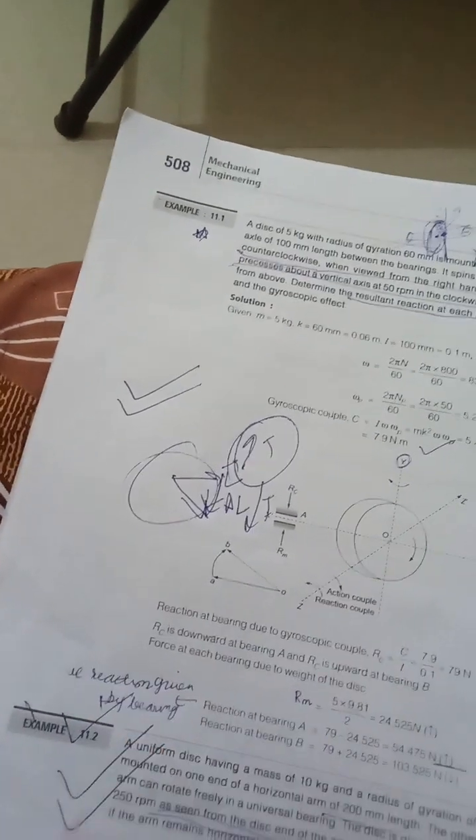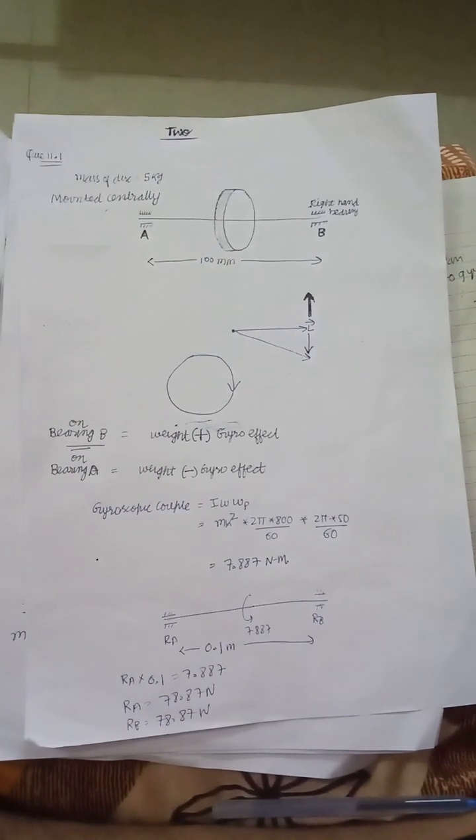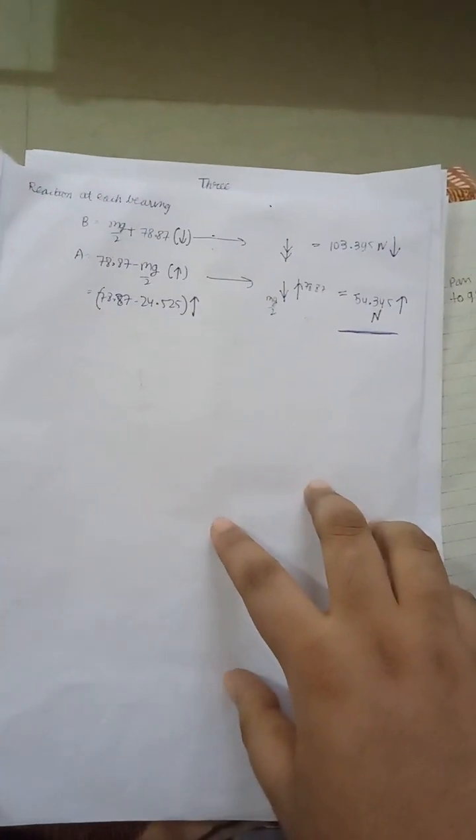With this you will get the reaction given by the bearing. Yes, we have to find the reaction given by the bearing. So this is the solution I did, and if you have any problem then you can just see here.